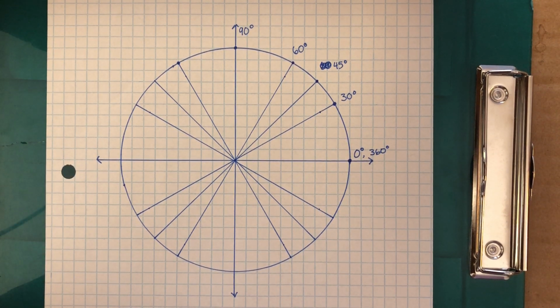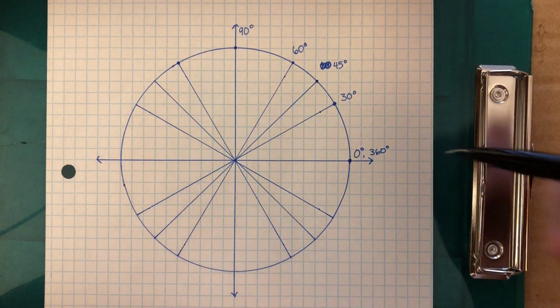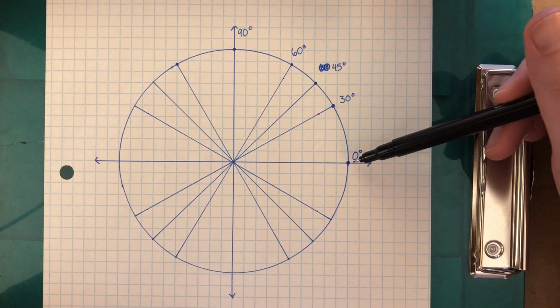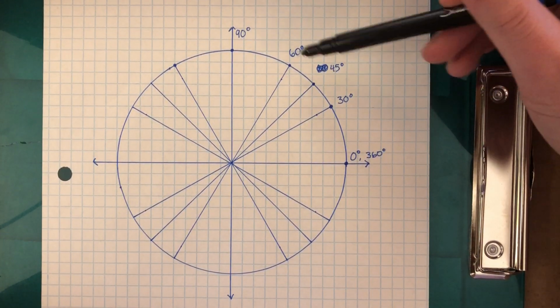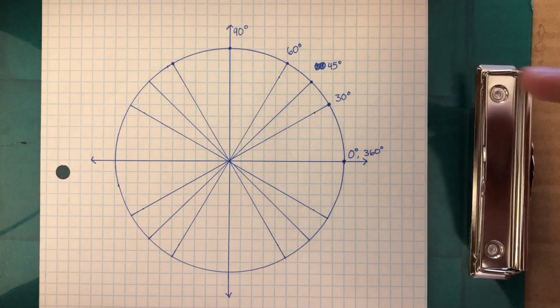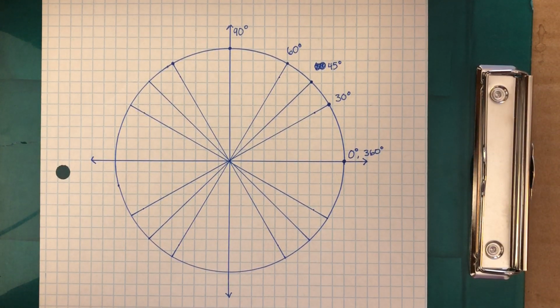All right, so let's apply what we learned about radians and about special angles to the whole unit circle. So here is quadrant 1, where I've labeled 0 degrees, 30, 45, 60, and 90 degrees. And we talked in the last lesson about converting these to radians.